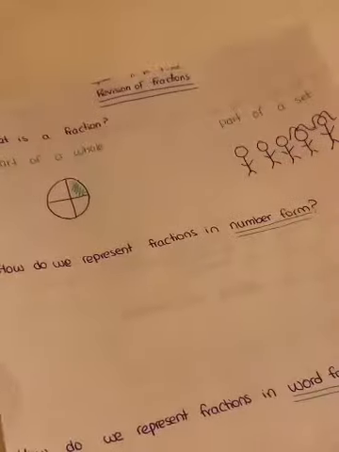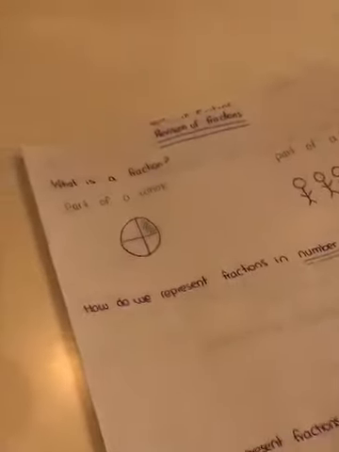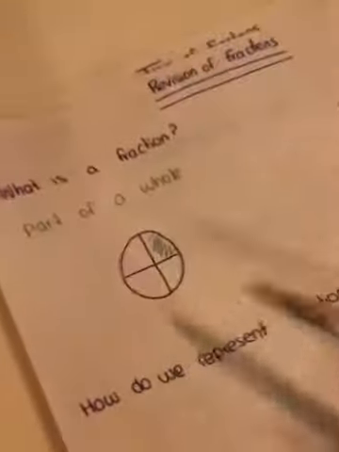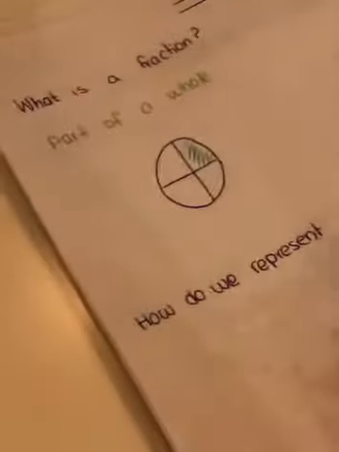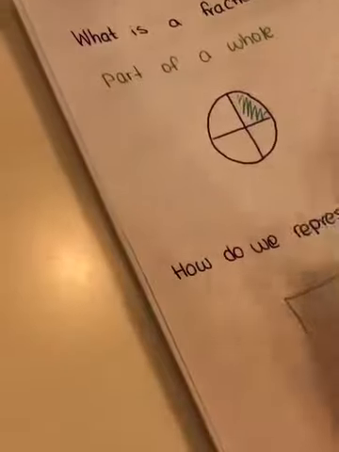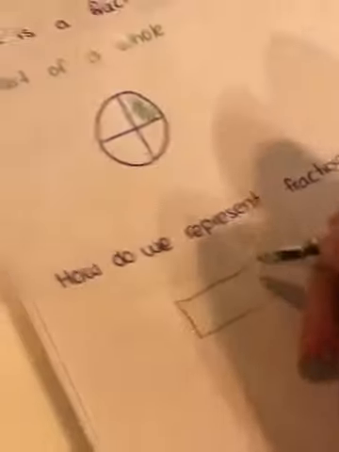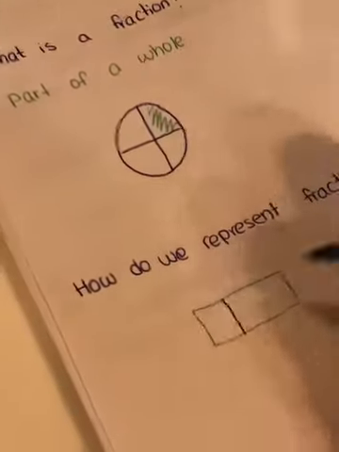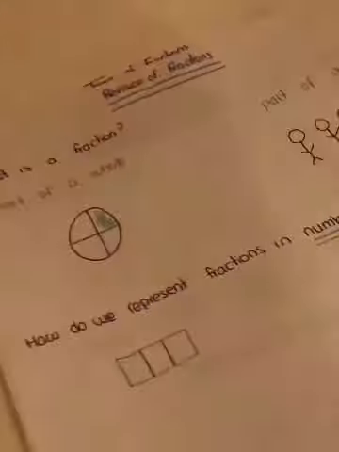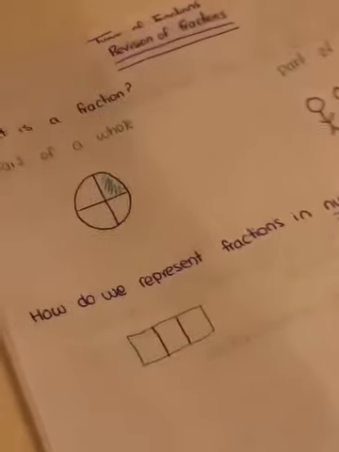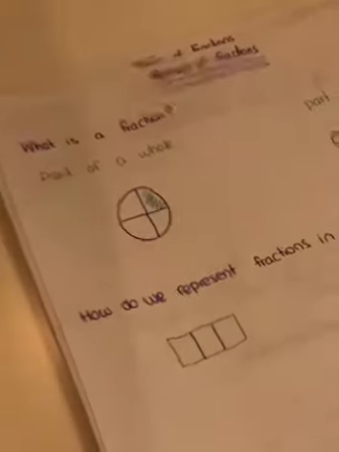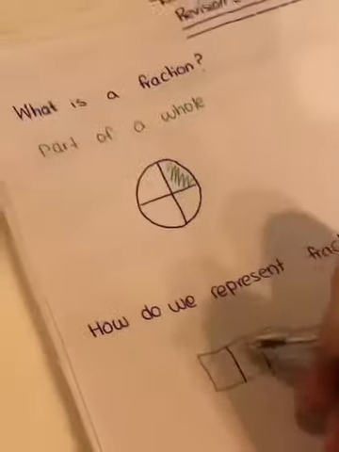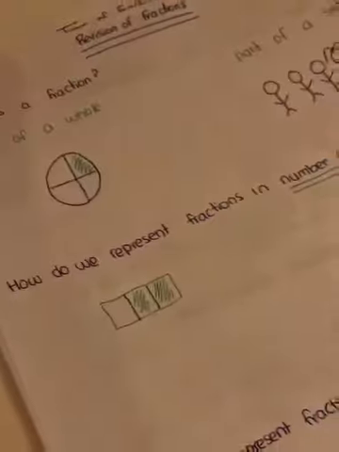How do we represent fractions in number form? Let's give some examples. For example, let's say I have this rectangle and I cut it into 3 equal parts. As I said, equal is the key word here. The parts all have to be equal. So, if I shade 2 parts from the 3 parts, how can this be represented in number form?